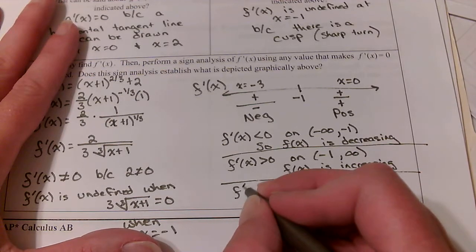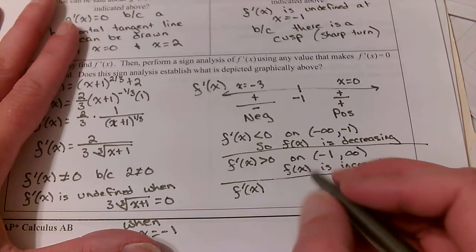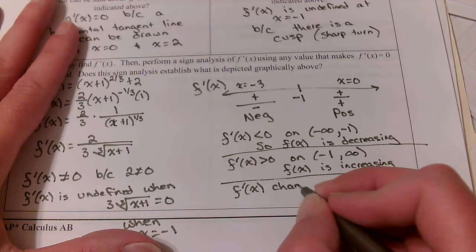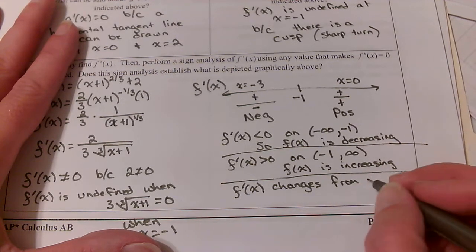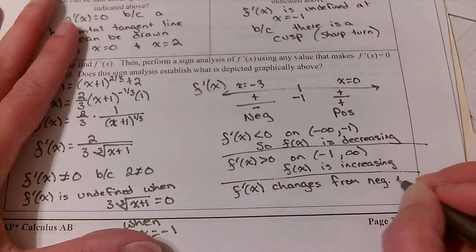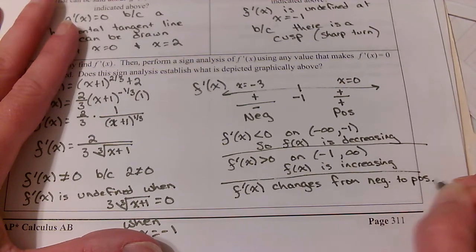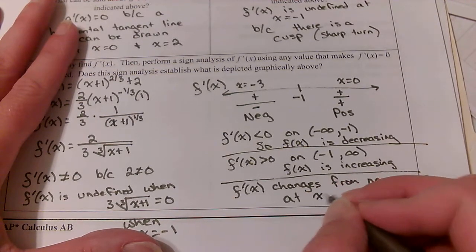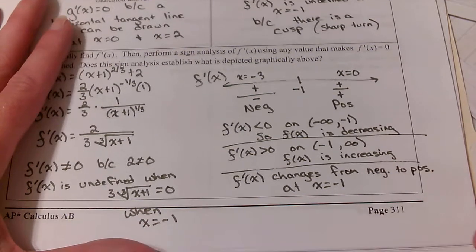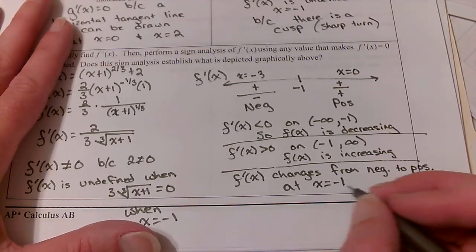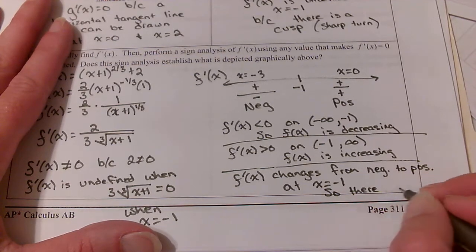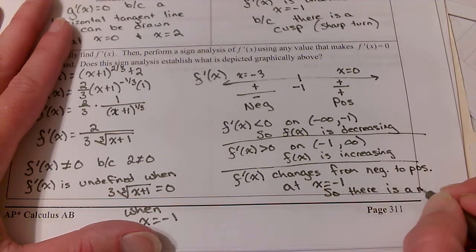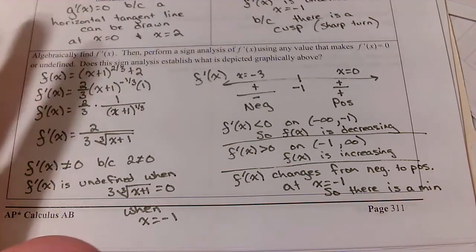And f prime still changes from negative to positive at x equals -1. So there is a minimum, and that does match.